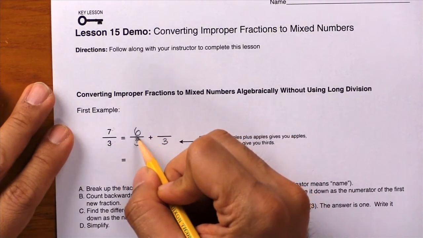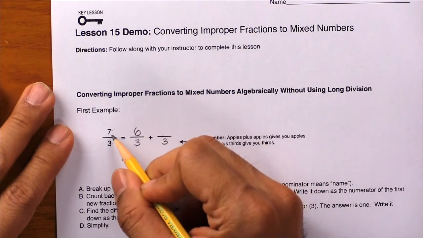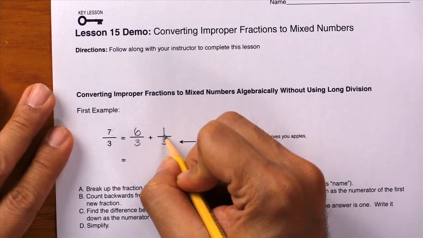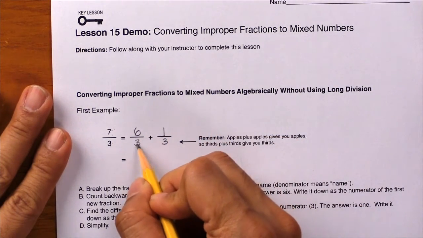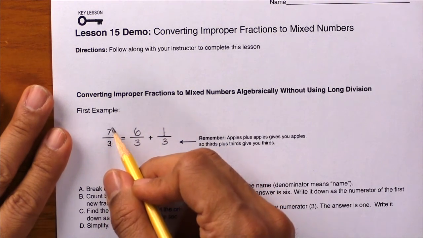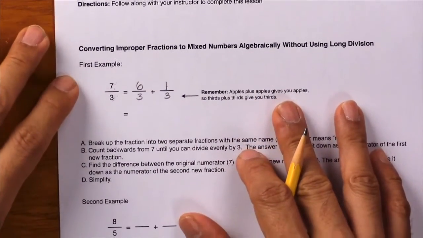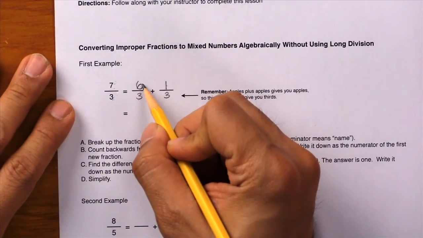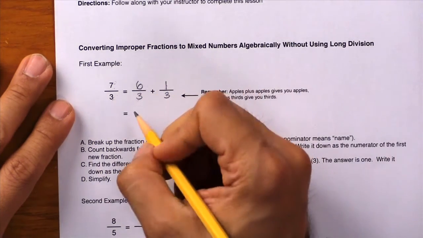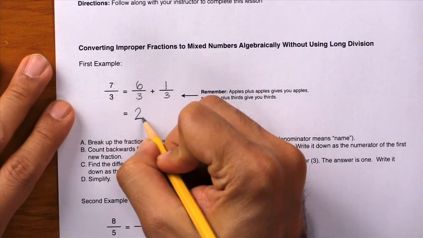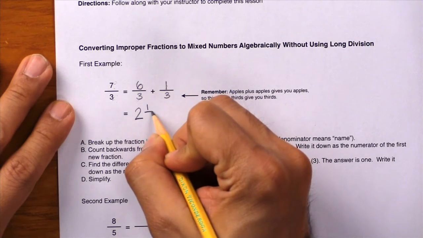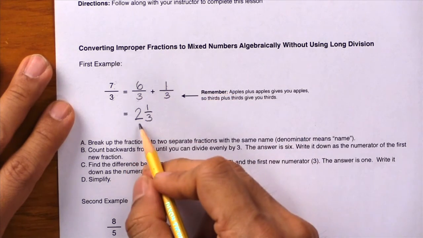Now, 6 plus what number will give you 7? And the answer is 1. And let's just check to make sure this makes sense. Thirds plus thirds give you thirds. How many thirds? 7/3. So this makes sense. Let's go to the next line. What is 6 divided by 3? And 6 divided by 3 is 2. So write it down nice and big. And what's left over? Here we have 1/3. And this is the same answer that we got earlier.